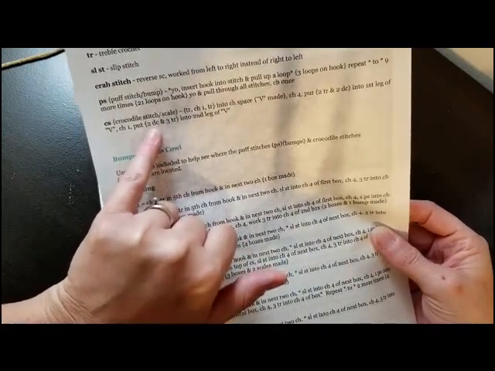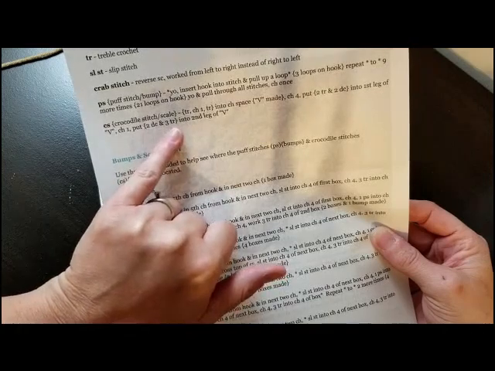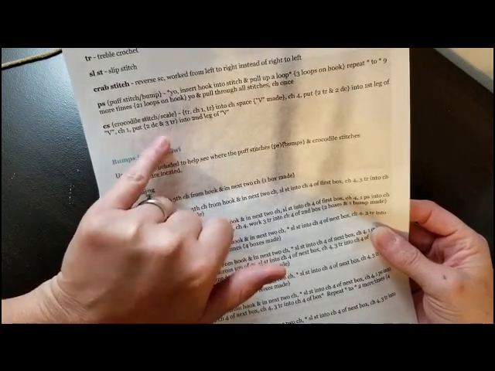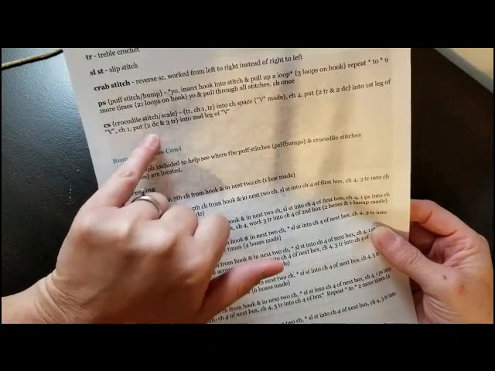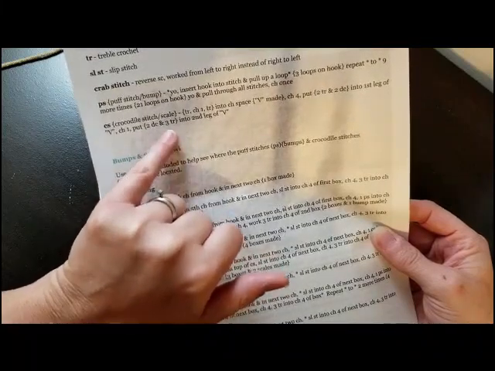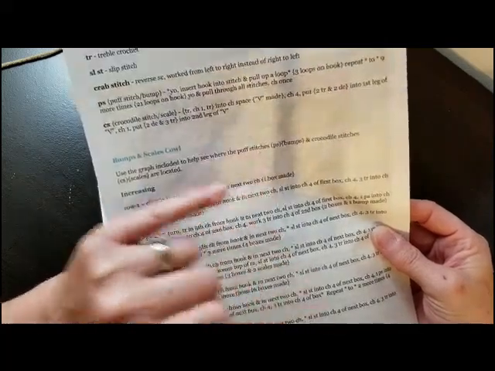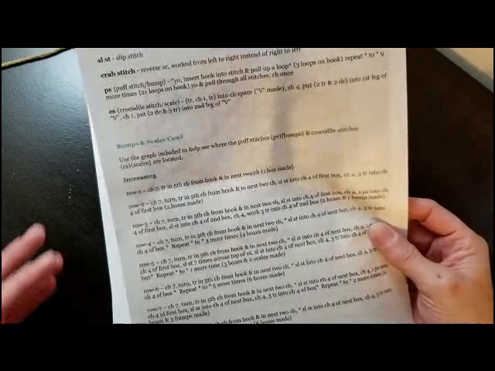But the 2 double crochet and 3 treble: if you see a number in front of the abbreviation, that's how many you do. So in this bracket, you would do 2 double crochet and then 3 treble crochet into the second leg of the V, which I'm going to show you more about what that means.